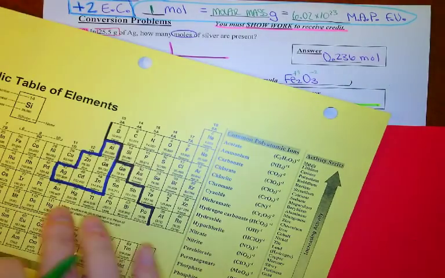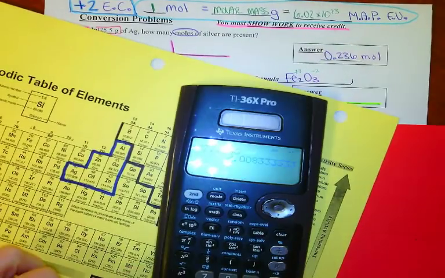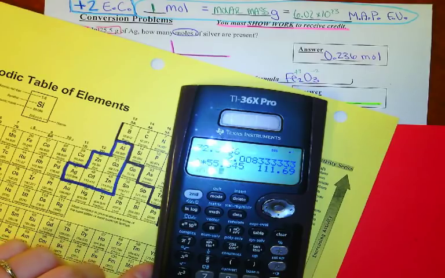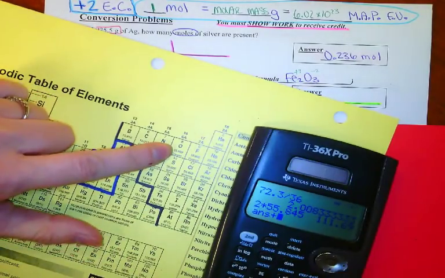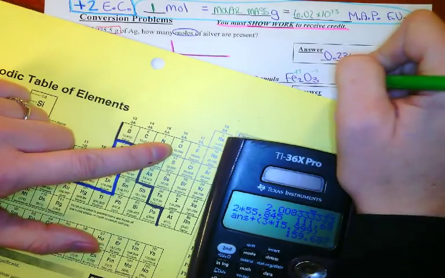So 2 irons. Fe is right here in the middle, 55.845. So 2 times 55.845 equals, okay, now plus 3 oxygens. So 3 times 15.999.